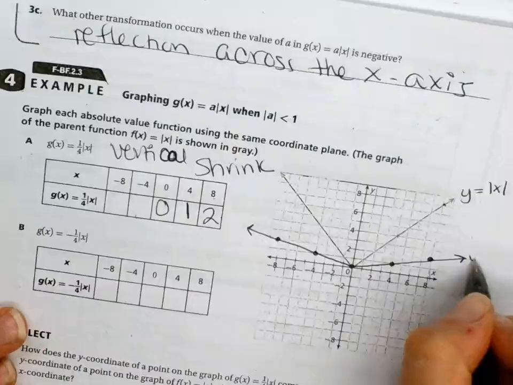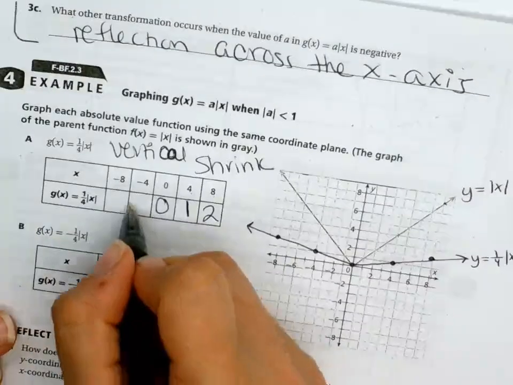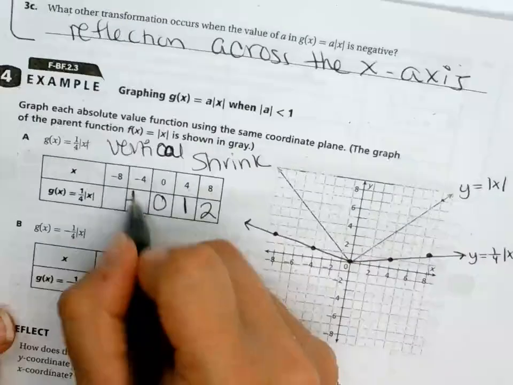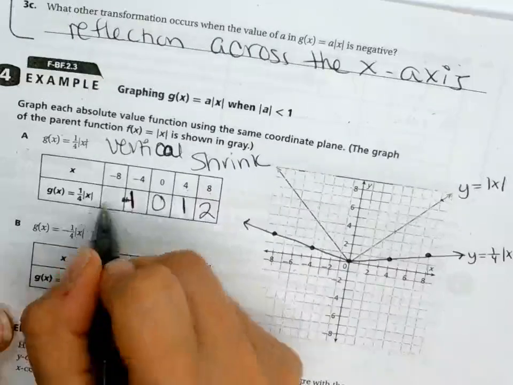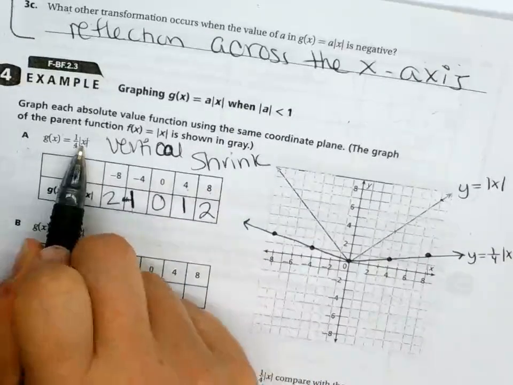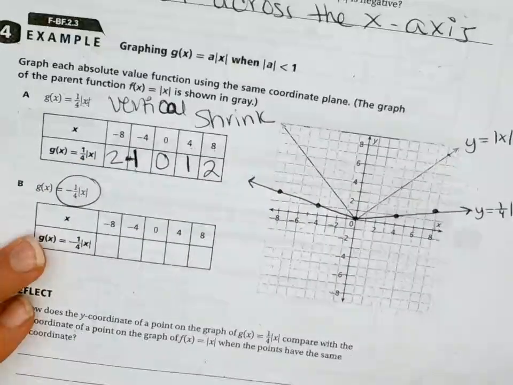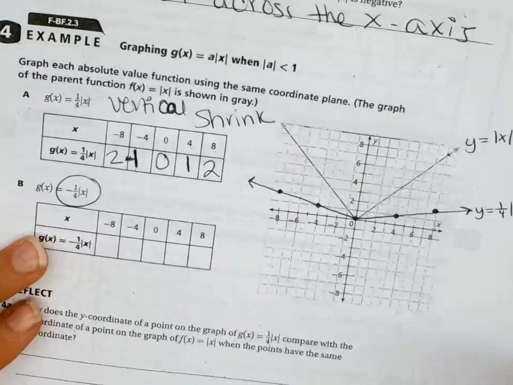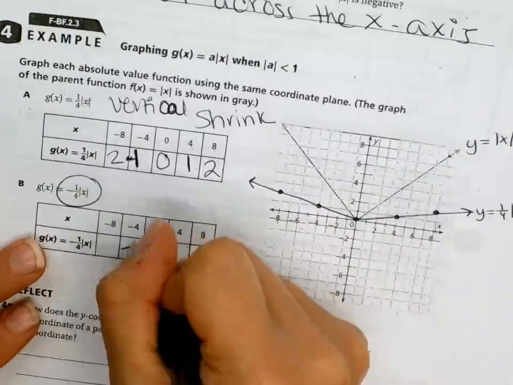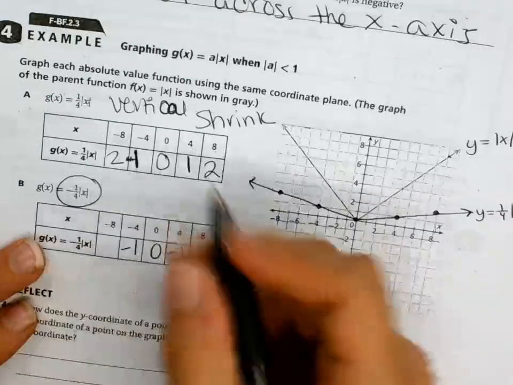And this is y equals 1/4 absolute value of x. So this is going to be your negative 4 gives you 1, positive 1, right? And positive 2. The absolute value of negative 4 is 4. 4 divided by 4 is 1. Absolute value of negative 8 is 8. 8 divided by 4 is 2. All right, so then what's the difference between the next one? It's going to be the same thing, but it's going to be reflected, right? So this is going to be negative 4, negative 1. You're going to have 8. When you plug in an 8, you get negative 2.